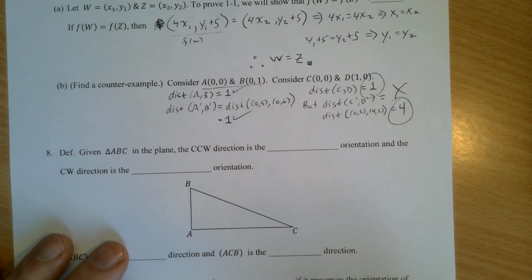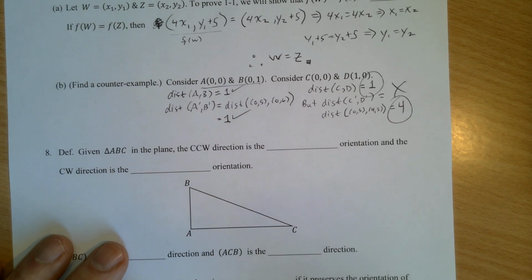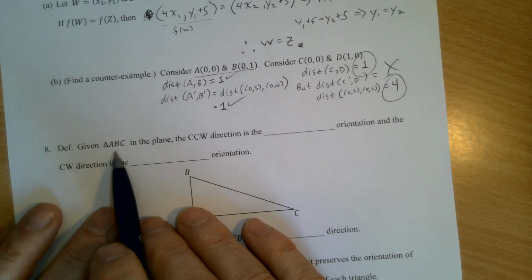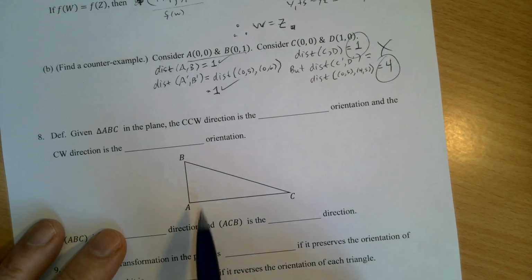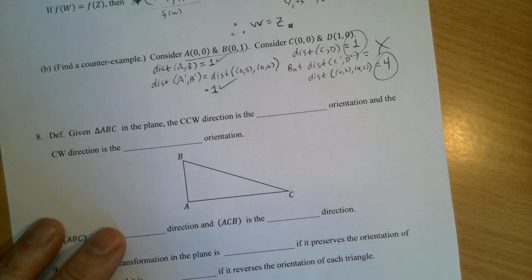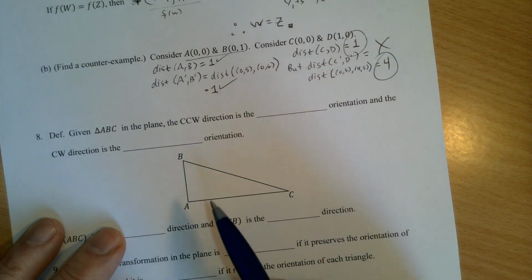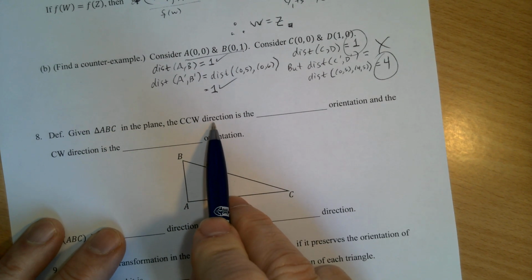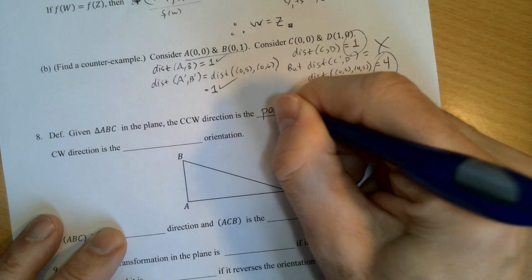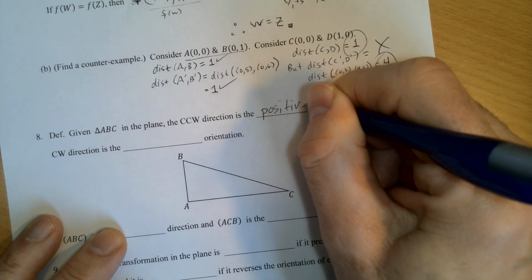Okay, number 8. This is kind of a definition. Given a triangle ABC in the plane, which I have right here, and it doesn't have to be a triangle, it could have been a square or some other polygon like that. The counterclockwise direction is considered to be the positive direction.